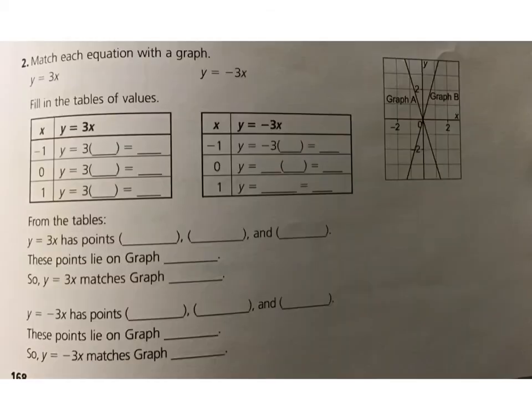Next question. Once again, practicing table of values. So we're substituting in the x values that they give us. The first point we get is -1, -3, so that's down here. Second point that we get is 0, 0. So that lies on both graphs. The third point we get is 1, 3.